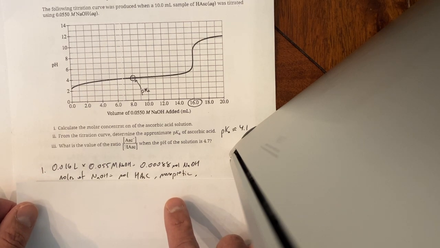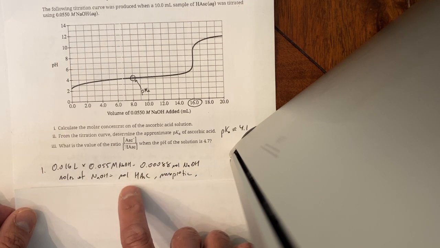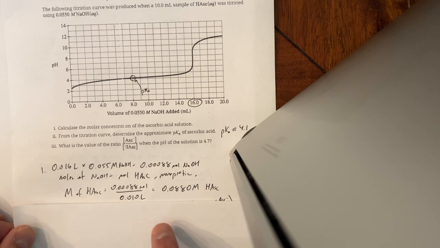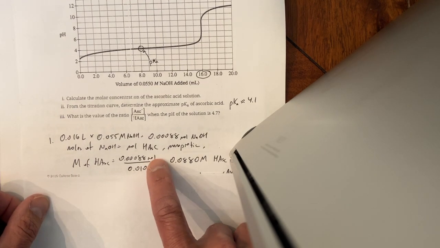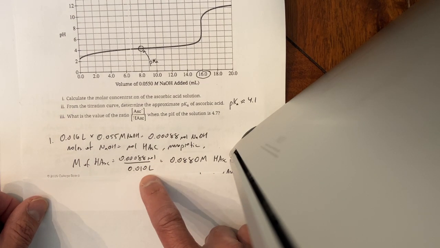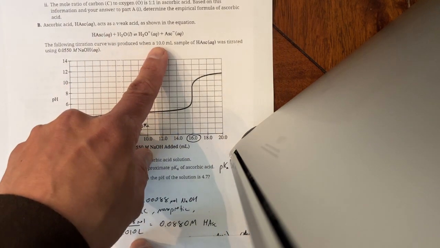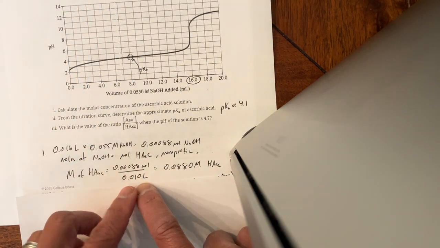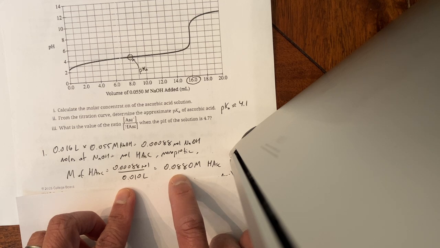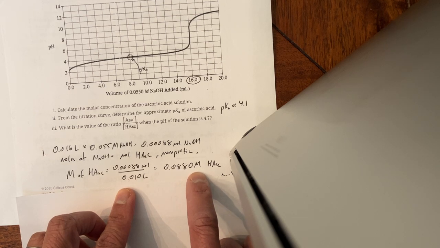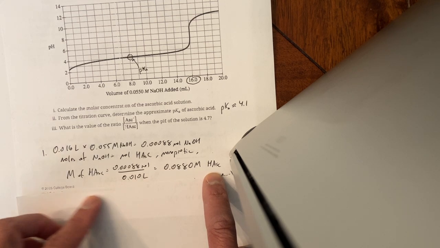Since it's monoprotic, the moles of base equal moles of acid. So you take your moles of acid, divide it by the volume of the acid, which is 10 milliliters, that's given up here. And that was 0.0880 molar ascorbic acid.